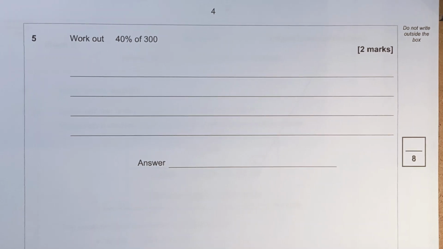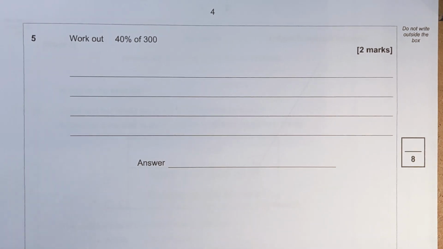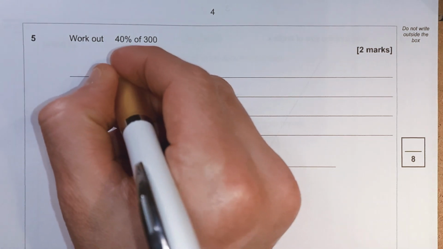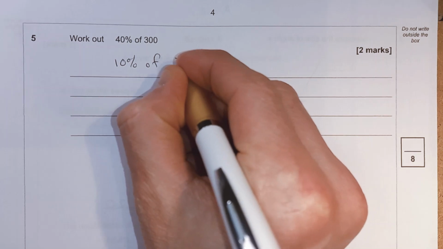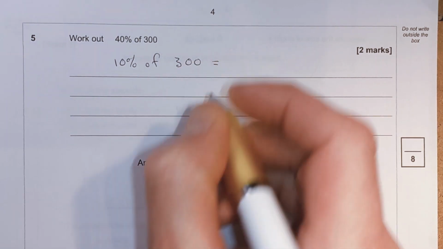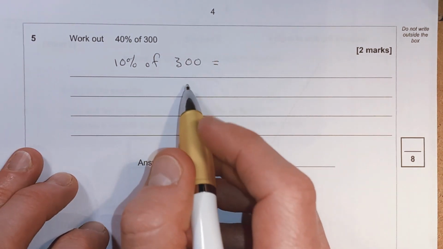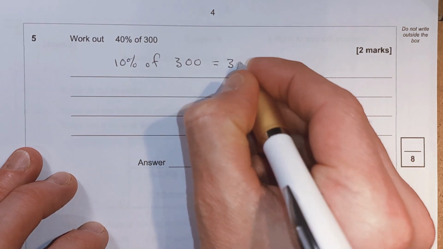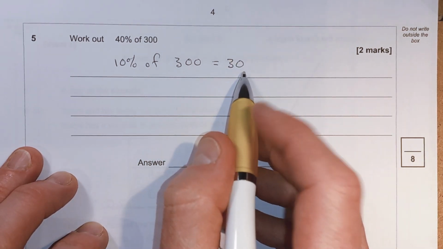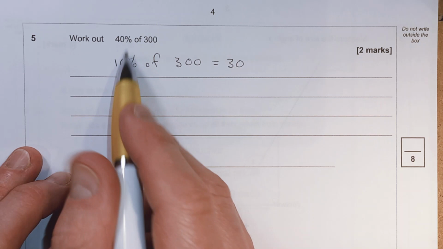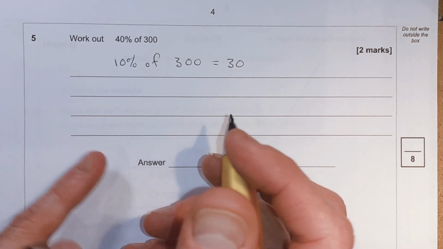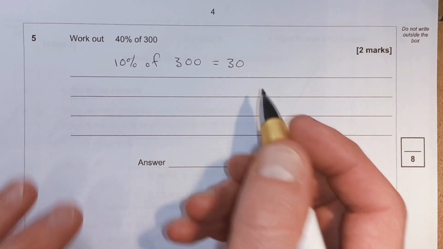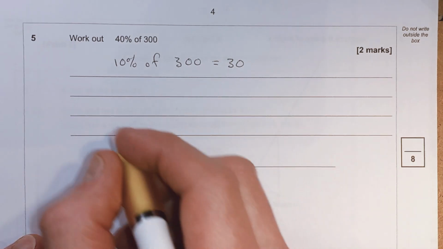Question 5. Work out 40% of 300. Well, I'm going to start off by working out 10% of 300. And I know for 10%, I'm just going to take off a 0. So I'm going to have 30. Well, if I want 40%, that's 4 lots of 10: 10, 20, 30, 40. So we want 4 lots of 30.